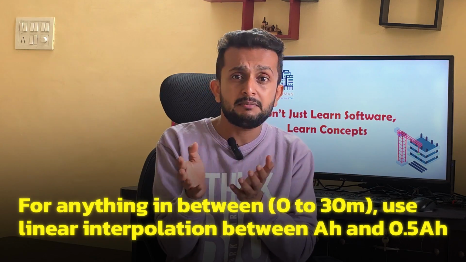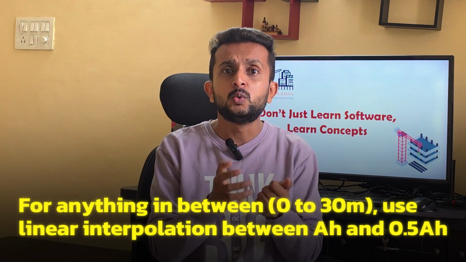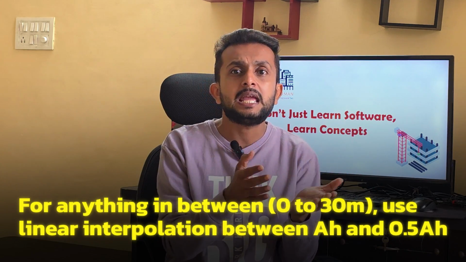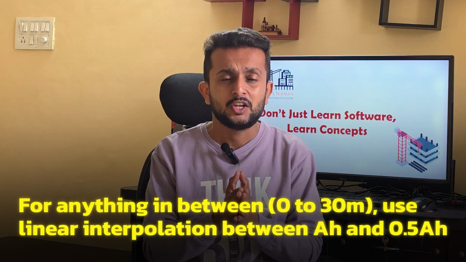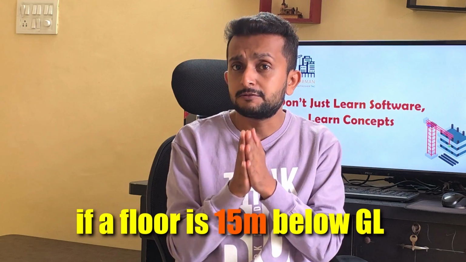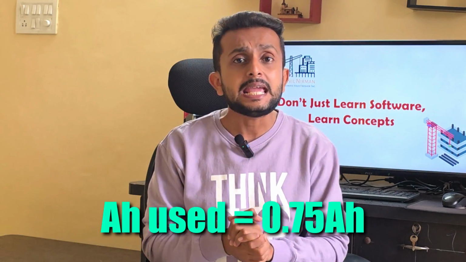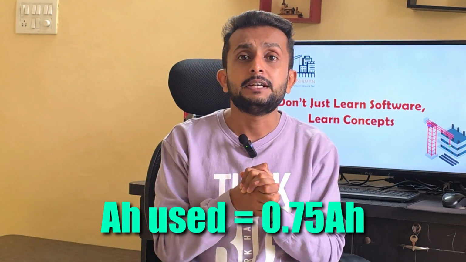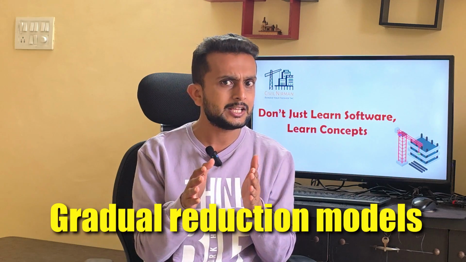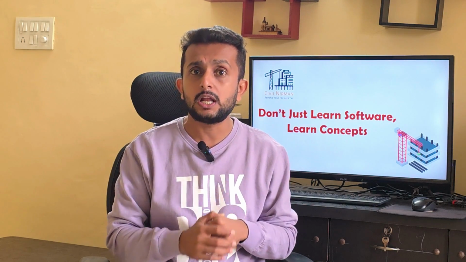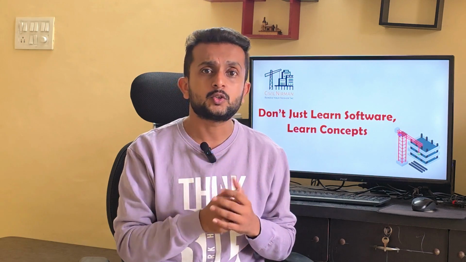And for anything in between 0 and 30 meters, use linear interpolation between AH and 0.5 AH. Let's understand this through an example. Let's say a floor is 15 meters below ground level, AHR used is 0.75 AH. This gradual reduction models how seismic energy dissipates through the soil before reaching deeper parts of the structure.